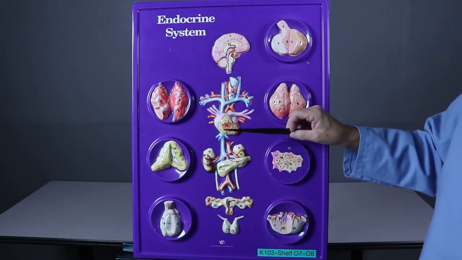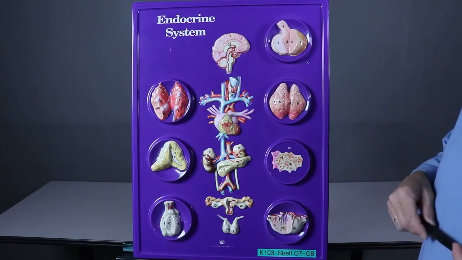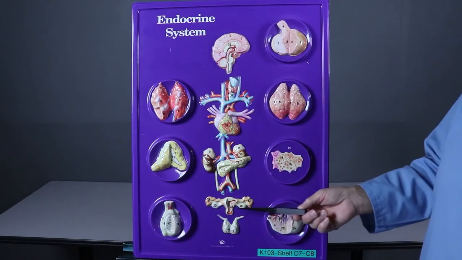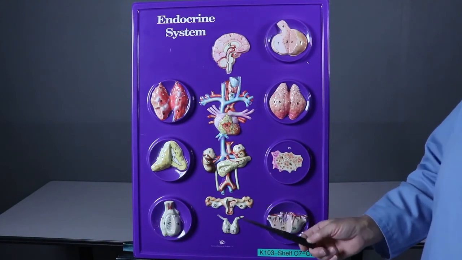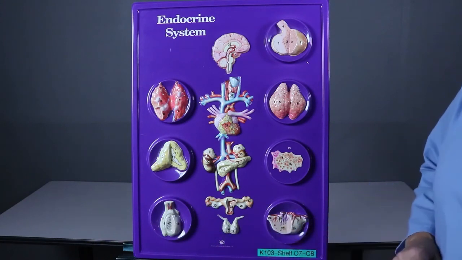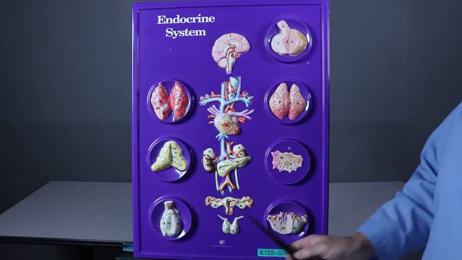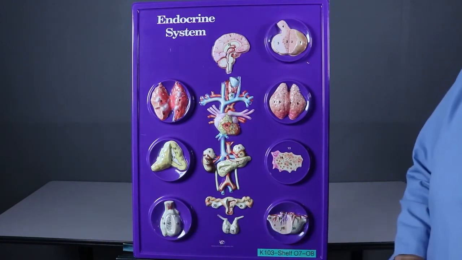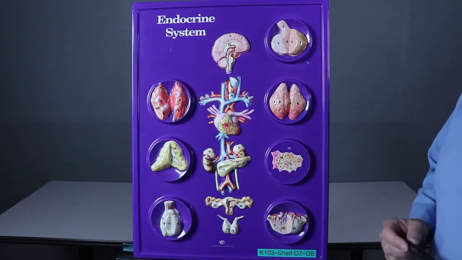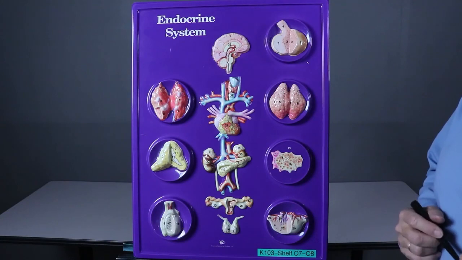And then moving inferiorly still, we have the male and female gonads. The ovaries are the female gonads, and the testes are the male gonads. The female ovary and the male testes, testis in singular, where the sex hormones are made.